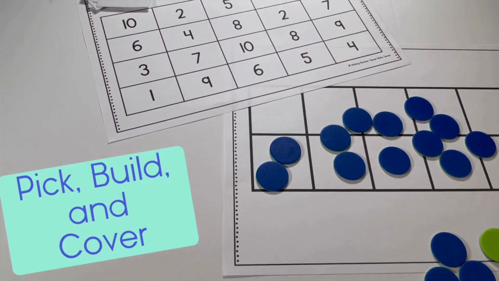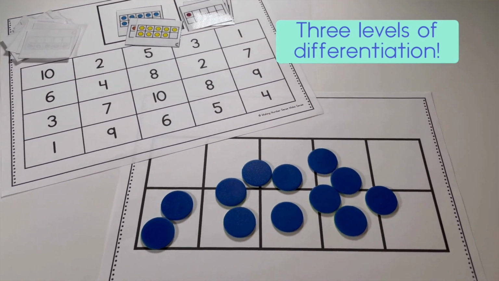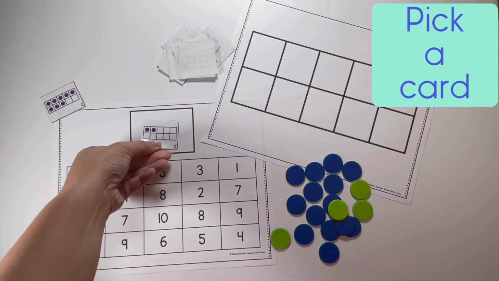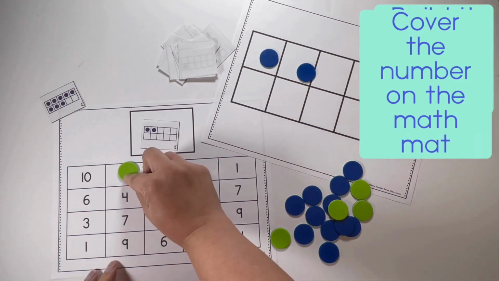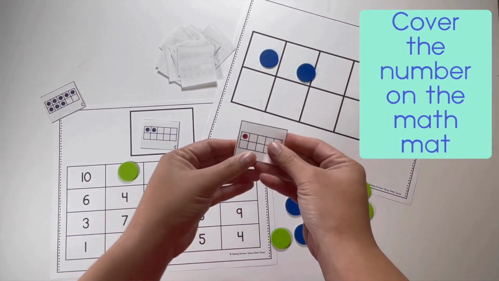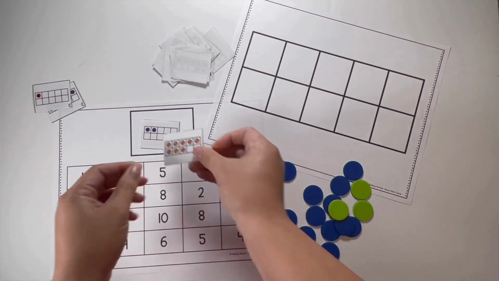The next game is called 10-frame Pick, Build, and Cover. So to play this game, students would pick a card, either a 5-frame, 10-frame, or 20-frame on it, and then they have to recreate that number on their 10-frame and then cover that numeral on their play mat. And so the goal is that they will get all of the numbers by the time that they finish.